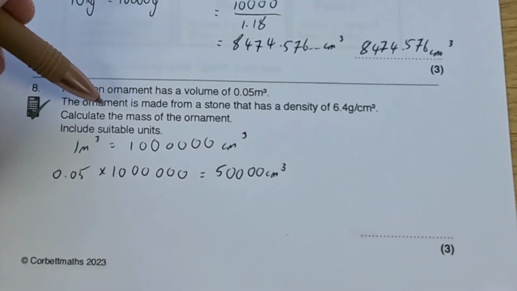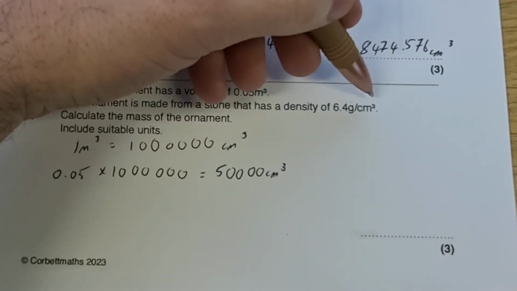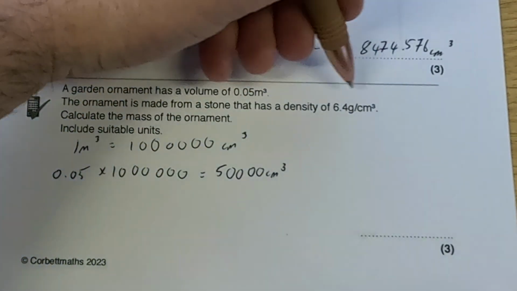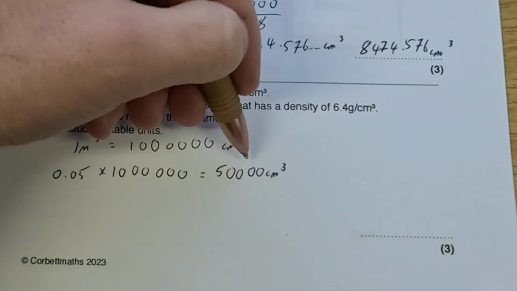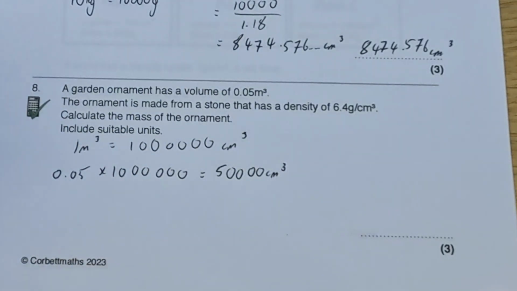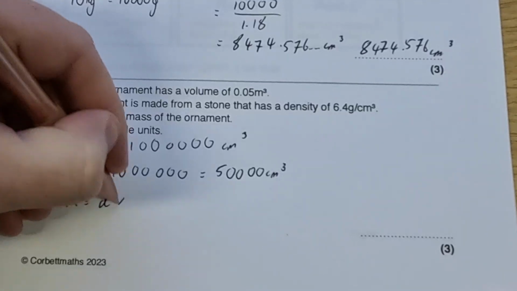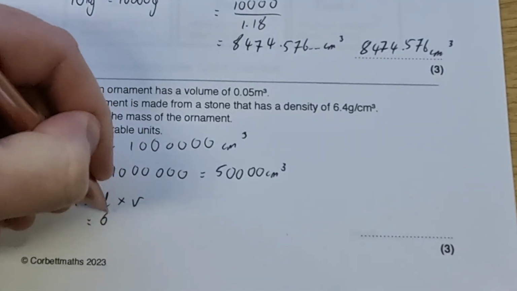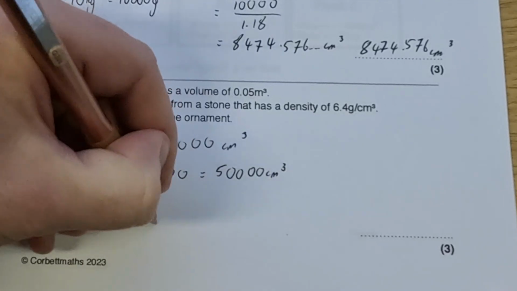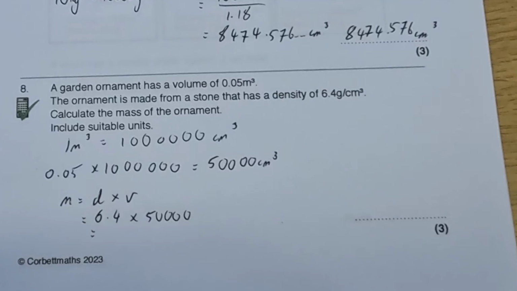Now, what we want to find is the mass of the ornament. Well, we know that it's got a density of 6.4 grams per centimeter cubed. So each centimeter cubed has got a mass of 6.4 grams. And there's 50,000 of them. So if we do 6.4 times 50,000, we can find the mass of the ornament. Or we could rearrange the formula: mass is equal to the density times the volume. So the density is 6.4 and the volume is 50,000. If we times the density by the volume, we get the mass of the object. So 50,000 times 6.4 is equal to 320,000.